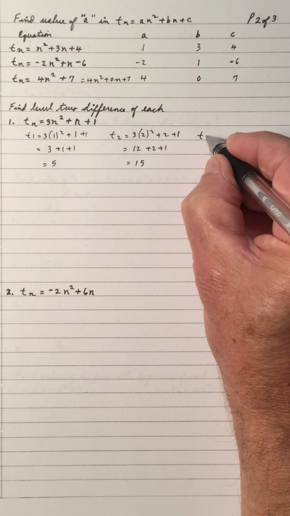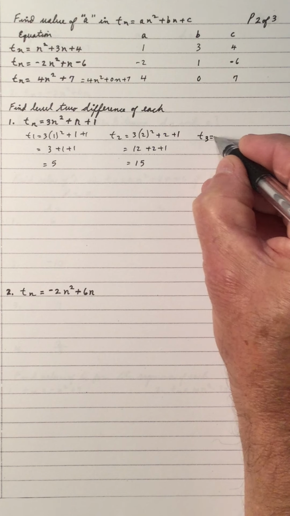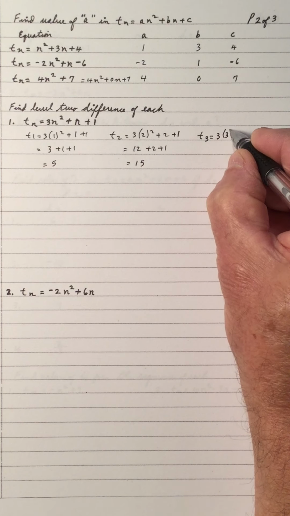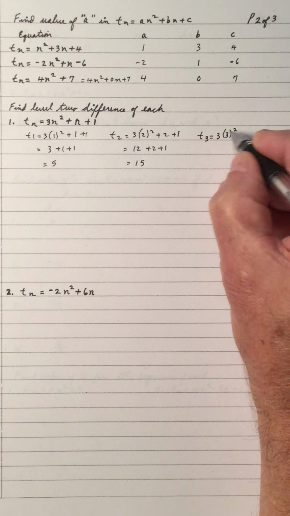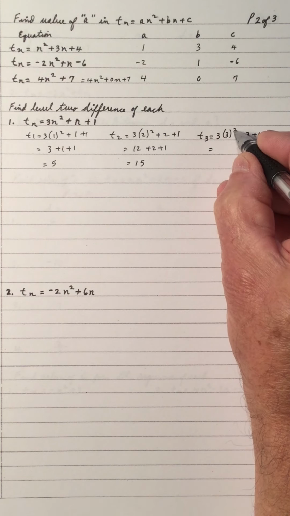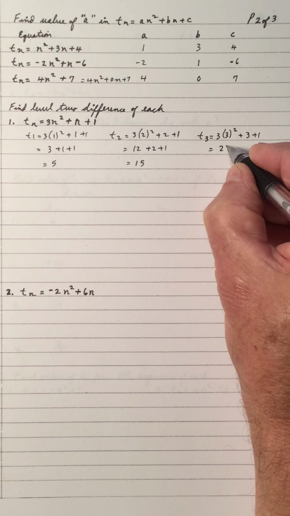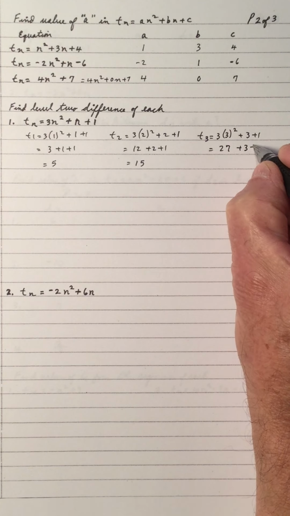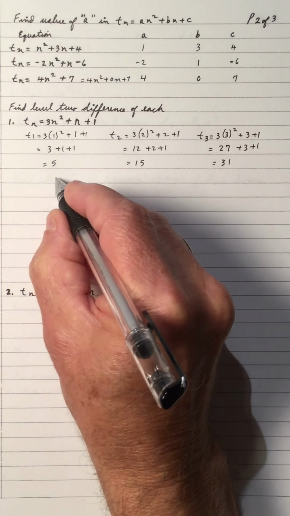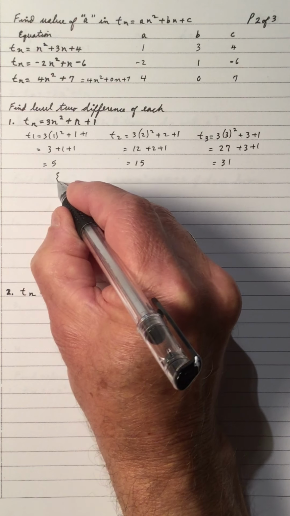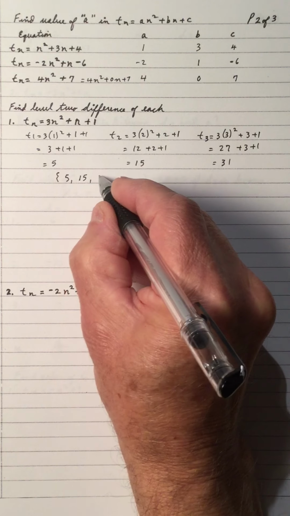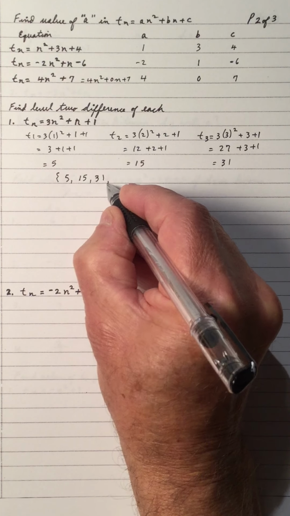And let's get T3. n is 3, so 3 squared plus 3 plus 1. 3 squared is 9. 3 9s are 27 plus 3 plus 1, and that's 30, 31. So that means the sequence is 5, 15, and 31.